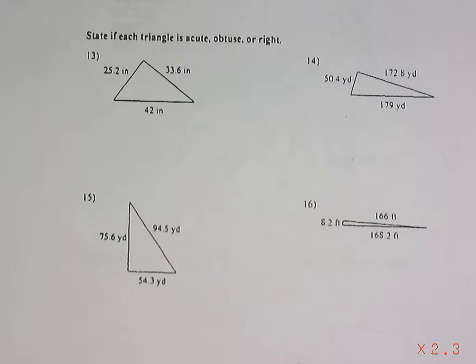Okay, so for this next video, we're going to talk about the converse of the Pythagorean theorem. This is another use for the Pythagorean theorem that we can use to figure out some things about triangles. So say we are given a triangle, but we don't know the measurements of the angles or anything like that. And we need to figure out if it's acute, obtuse, or right. Just given the side lengths of the triangle, we can figure that out. If all we know is the side lengths, we can use the Pythagorean theorem to figure out what type of triangle it is.